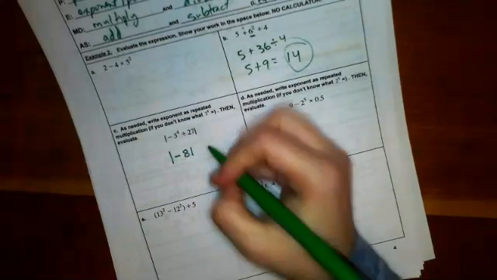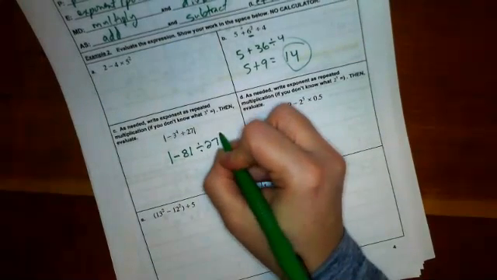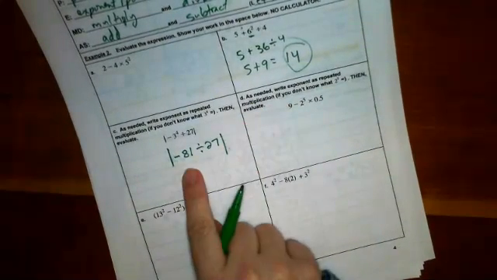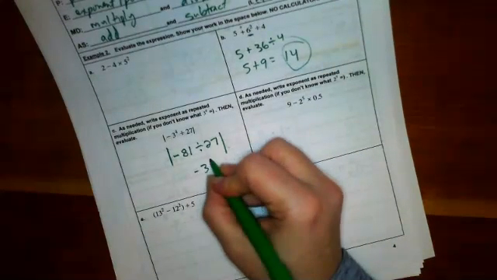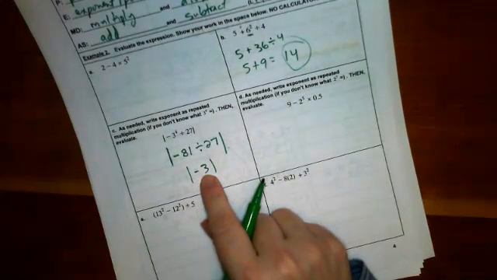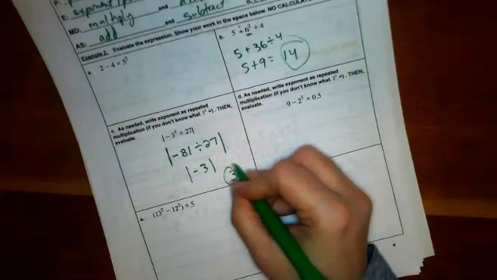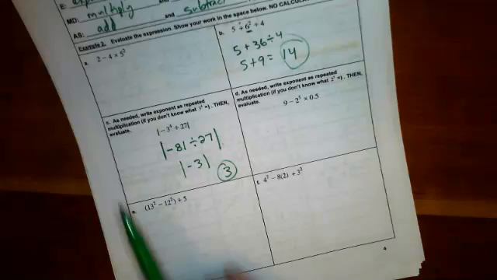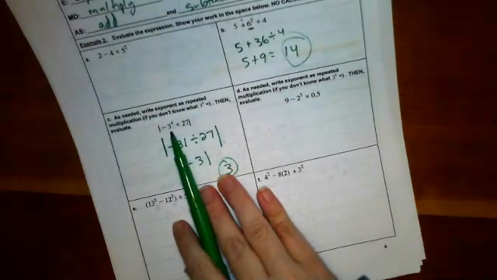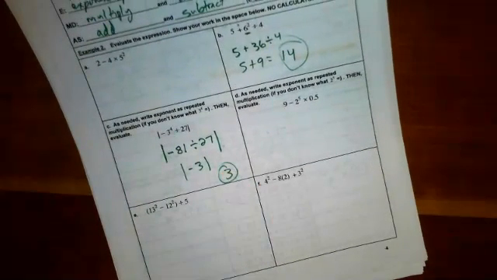Negative 81 divided by 27. We've got our absolute value bars. Negative 81 divided by 27 is negative 3. Okay, and the absolute value of negative 3 is positive 3. Now, something to keep in mind, although it wouldn't have resulted in a different answer: if that negative 3 had been in parentheses, then the 4 attaches to the entire negative 3. It just depends whether your base is in parentheses.